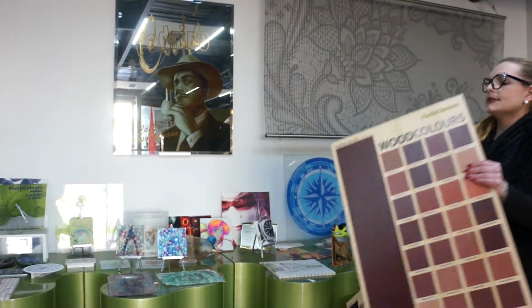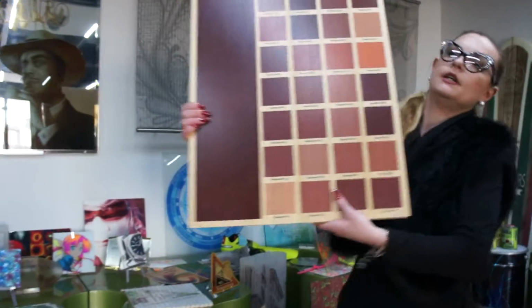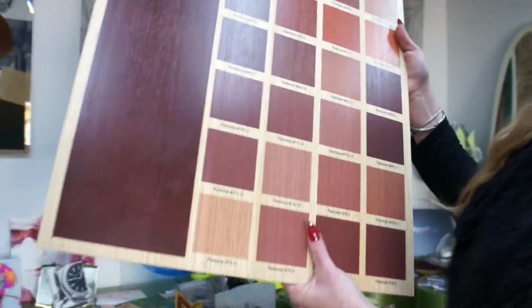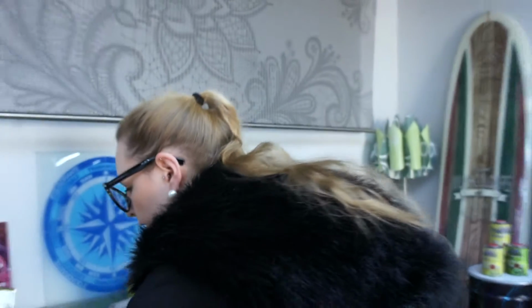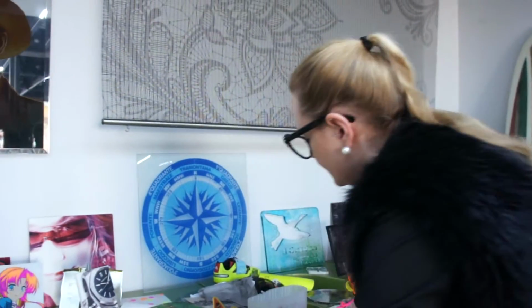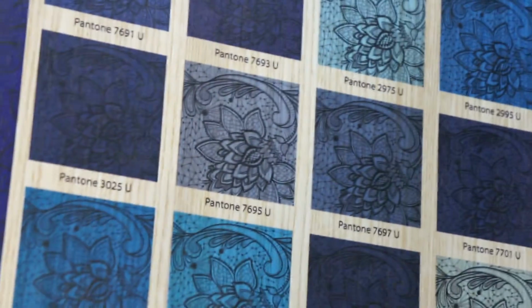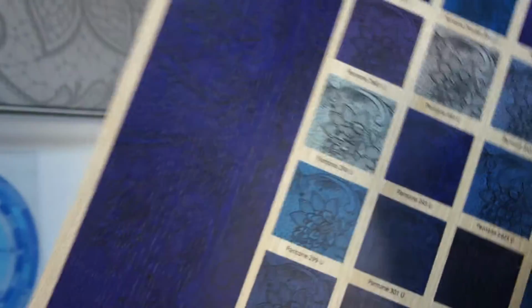This is a very, very simple wood decoration. In this case, for example, the blue range. But that's what I mean.